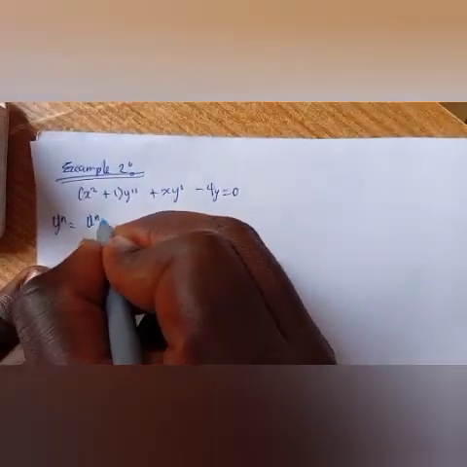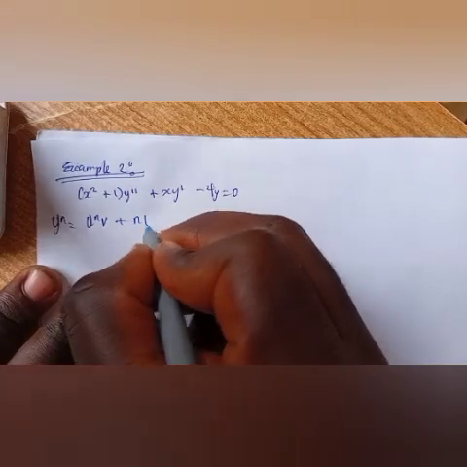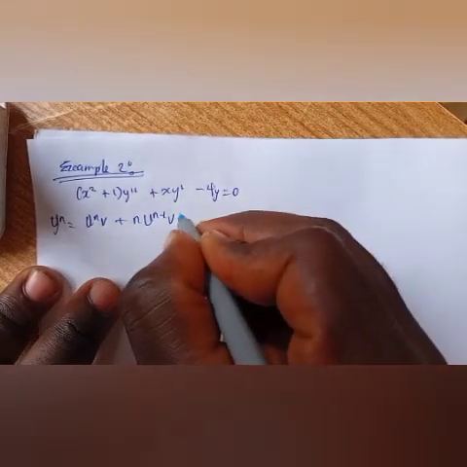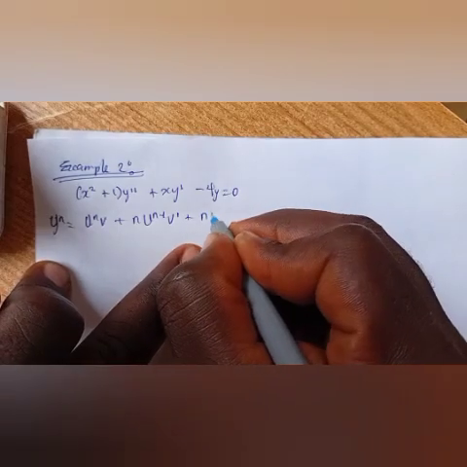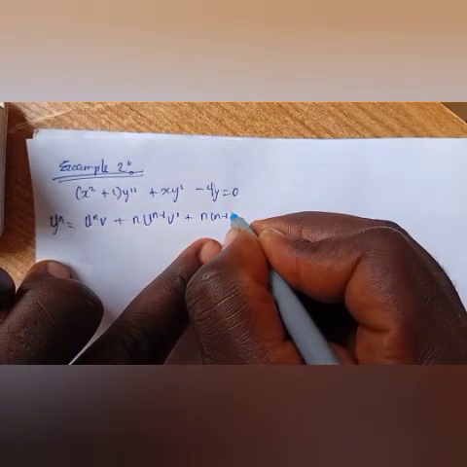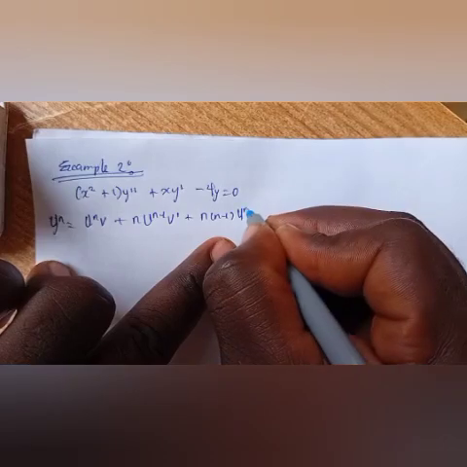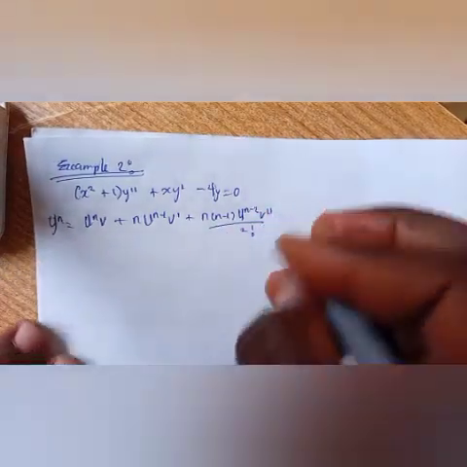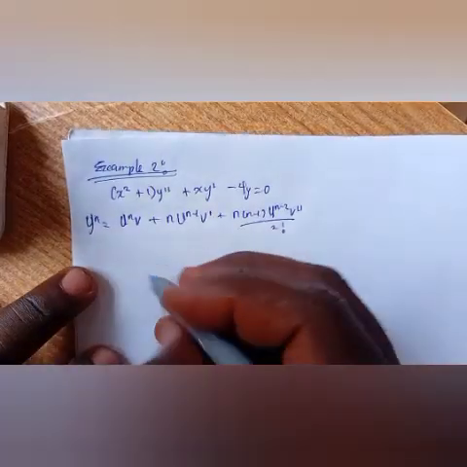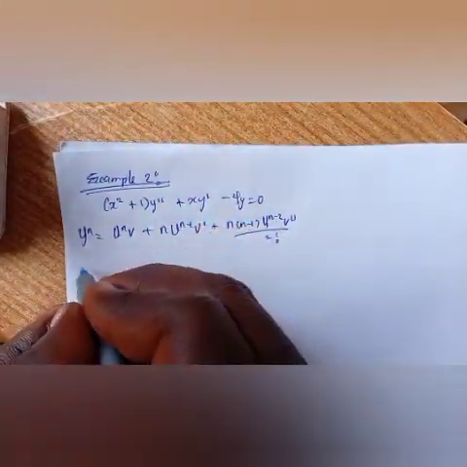equals u_n v plus u_(n-1) v_1 plus n(n-1) u_(n-2) v_2 over 2 factorial. Let me write it out.